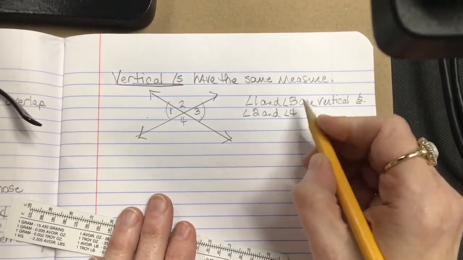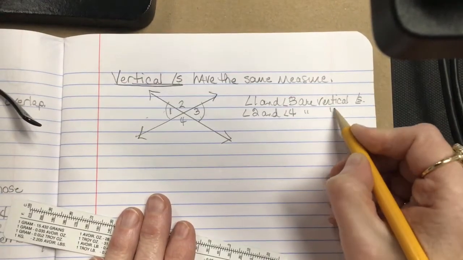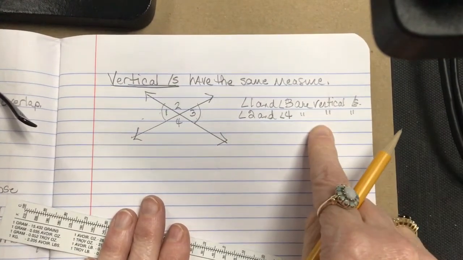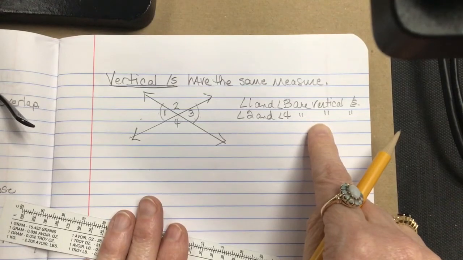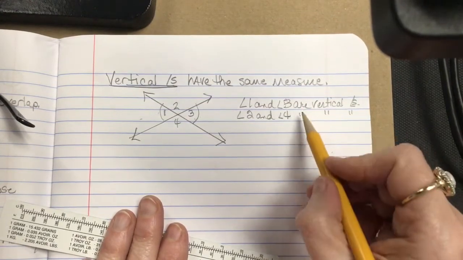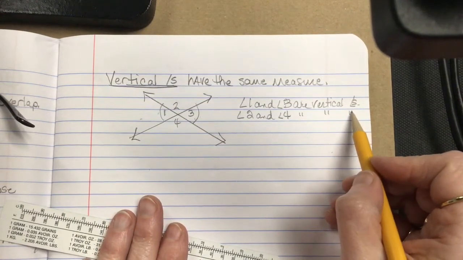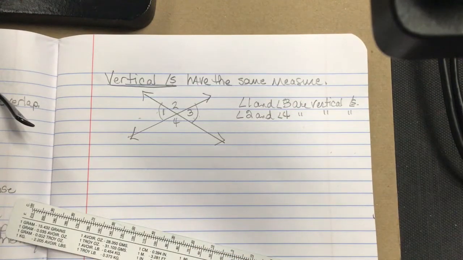Now, do y'all know what I'm doing when I do this? These little ditto marks, like quotes. Do you know what that means? Y'all ever use those? That just means the same word. If you've got a long sentence and you mean the same words, you can just use them. They're called ditto, D-I-T-T-O, marks.